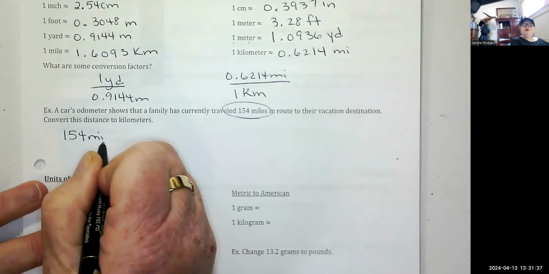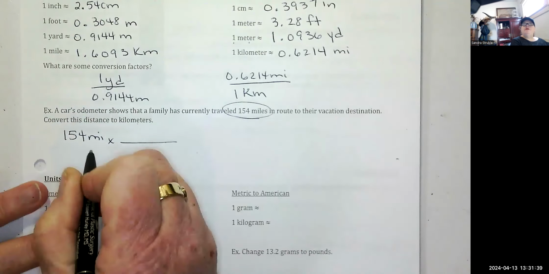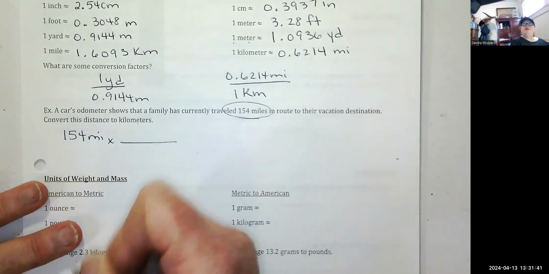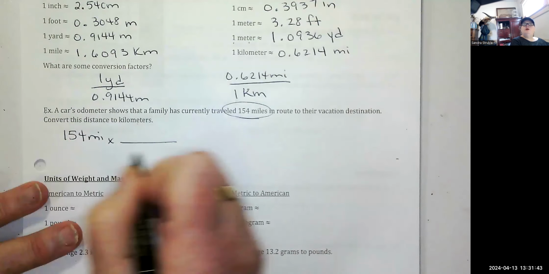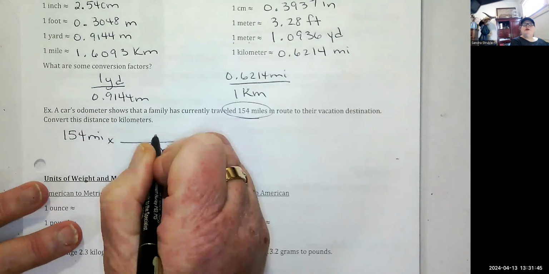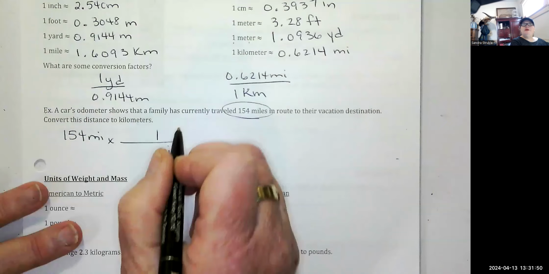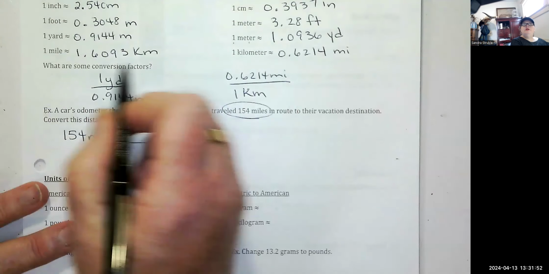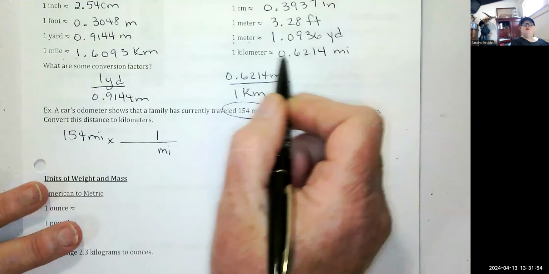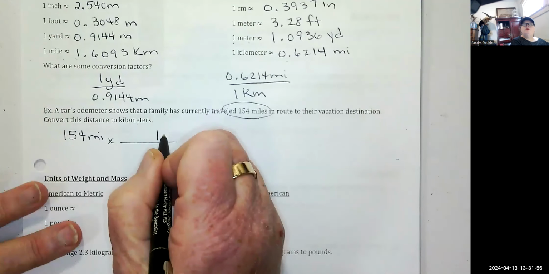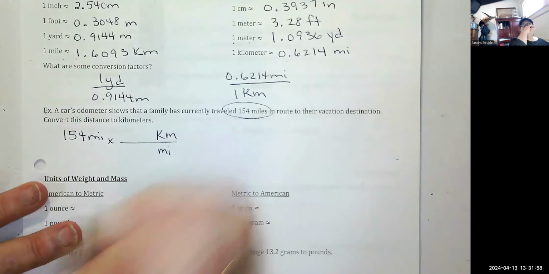Always represent your unit. It's just easier to convert from unit to unit first and then do the numbers. So we're going to go from miles and we're going to go to kilometers. Do we have a way we can do that? Yes. We can use either one of these. It doesn't matter which one we use. So we're going to put in kilometers here.